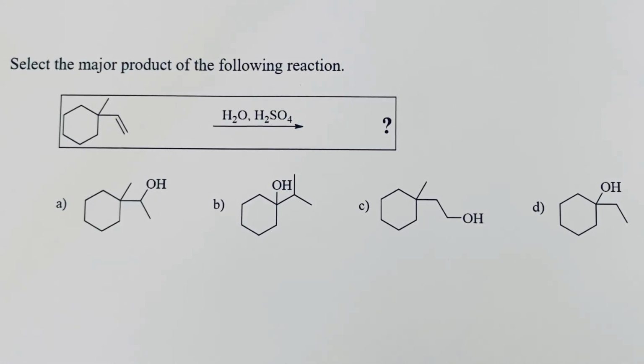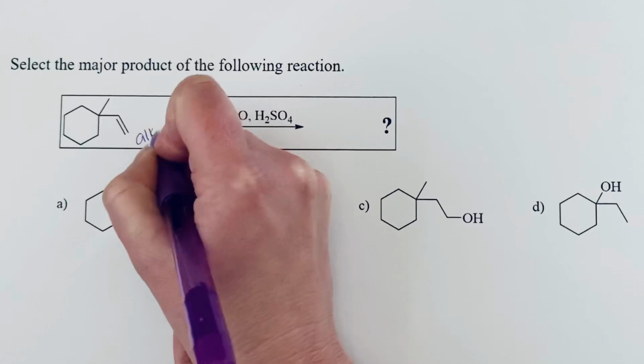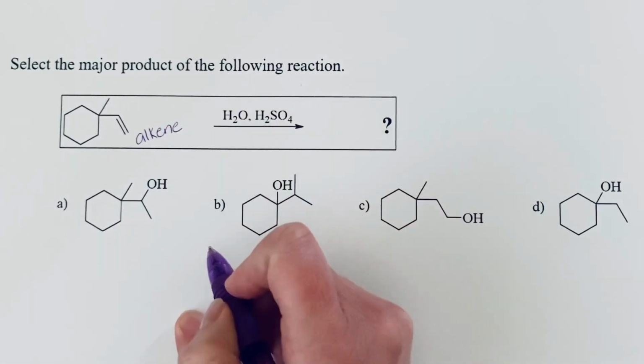Select the major product of the following reaction. To approach this problem, we need to look at both the starting material and what we are reacting it with in order to decide what sort of reaction this is. Our starting material is an alkene, and we are reacting it with a solution of water and sulfuric acid.